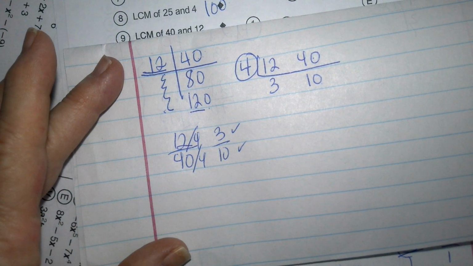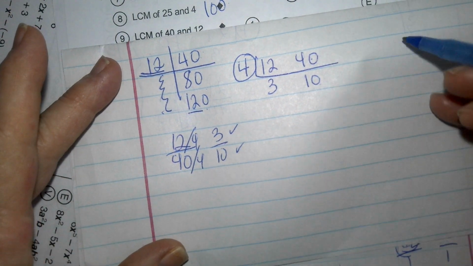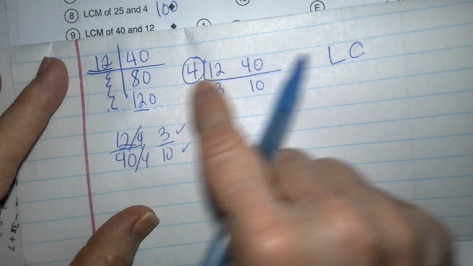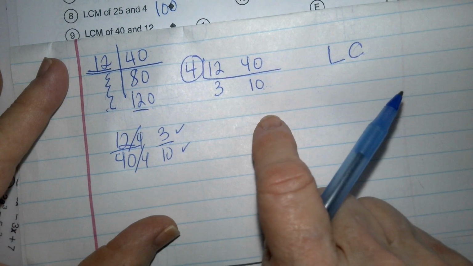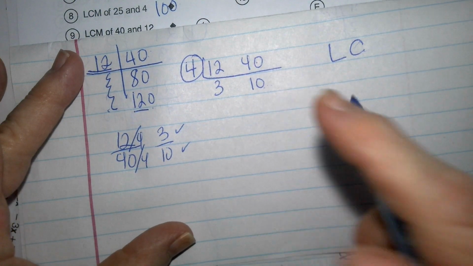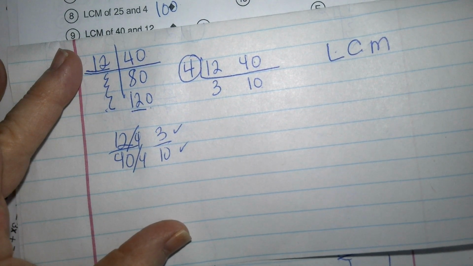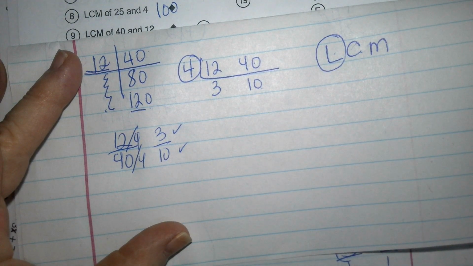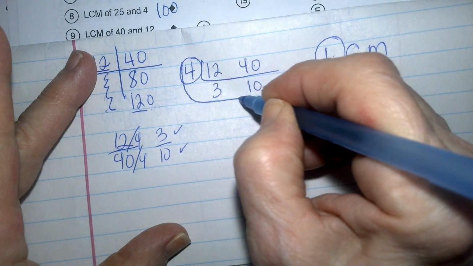The third thing this will give you, which you really need to know today, is least common multiple. You should have written this down. Make sure you're getting it down. I'm going to make an L, starting from here.